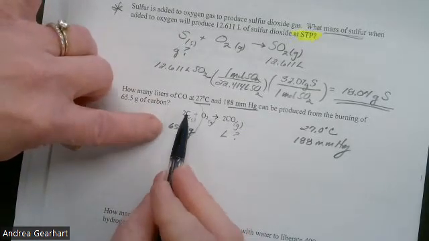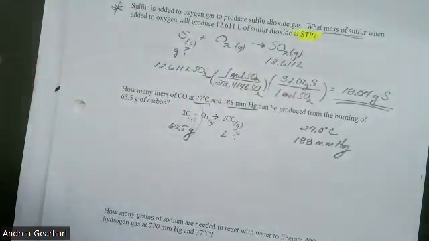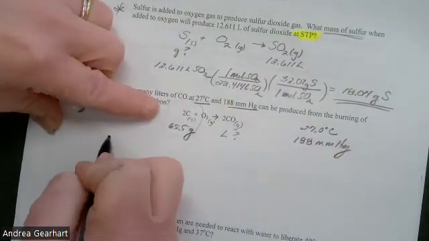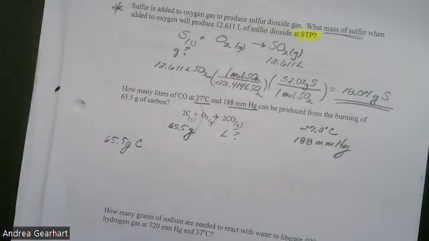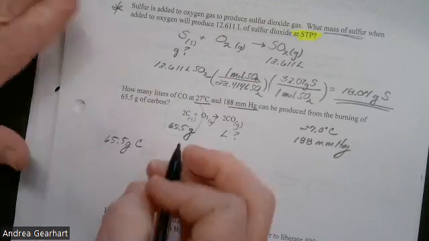I'm starting in terms of the carbon and calculating to the carbon monoxide. I'm given grams of carbon, and I always want to get to moles as soon as I can. And I know we can go from grams to moles.